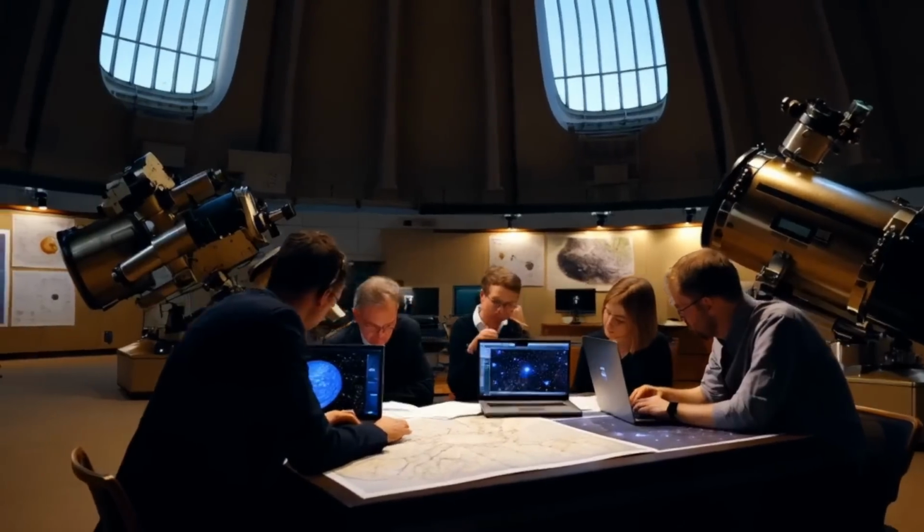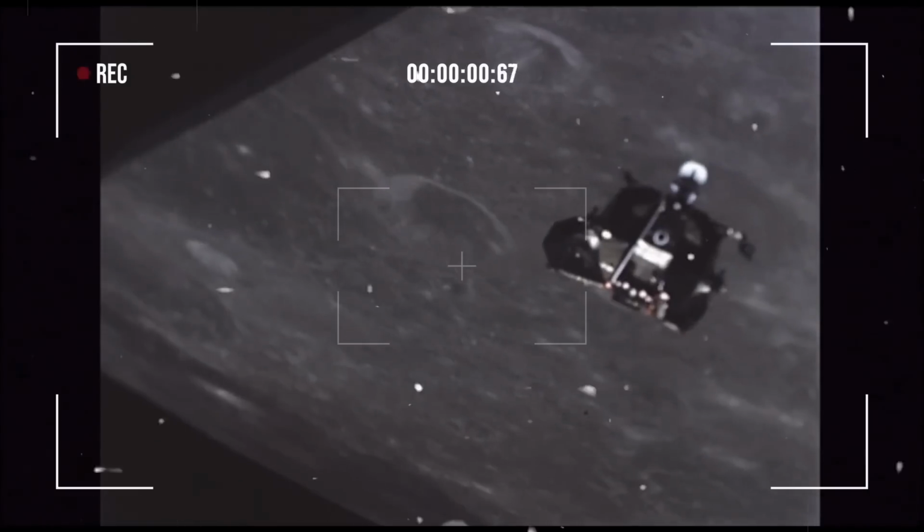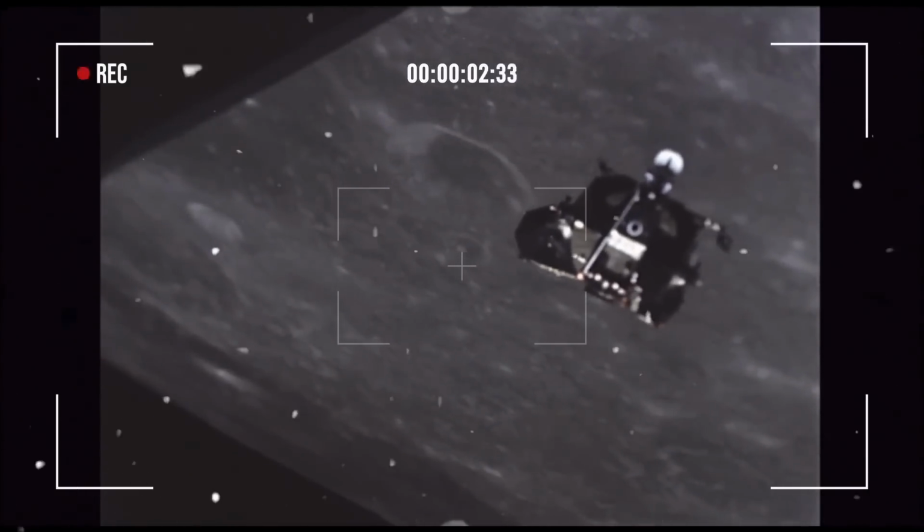Based on the collected data, the cave is about 150 feet wide and up to 260 feet long, which is just a bit smaller than a football field. It's located in a deep pit called the Mare Tranquillitatis Pit, which likely formed when an ancient lava tube collapsed.